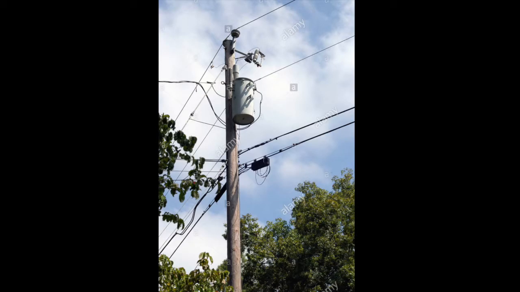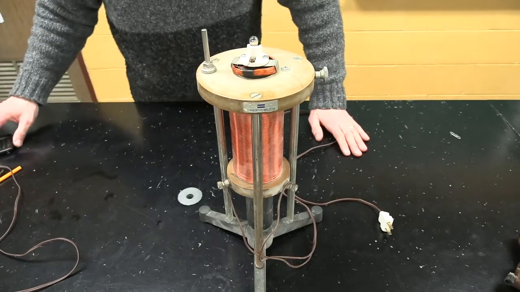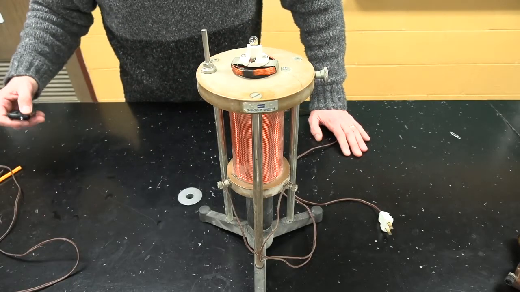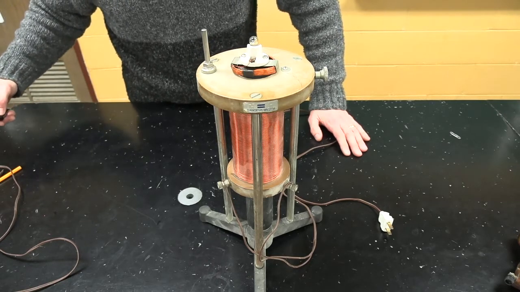You may have seen a transformer on a telephone pole, not knowing what it was. They're these cylindrical objects. They look a little bit like a garbage can at the top of a telephone pole. So that is a transformer. What do they do? Well, let's take a look. Let me just reconfigure the camera. I have a smaller transformer here so you could see how it works.